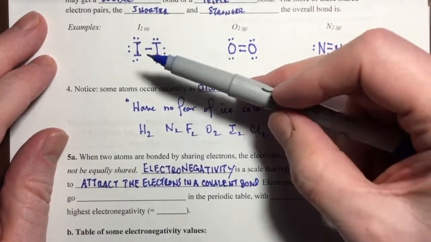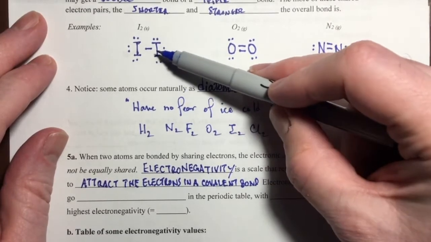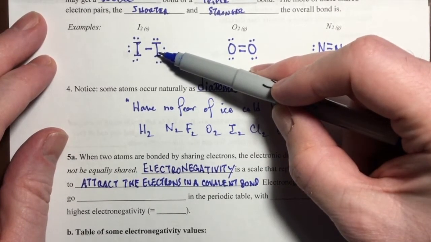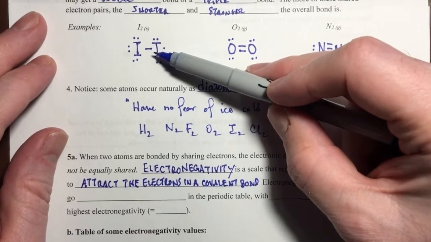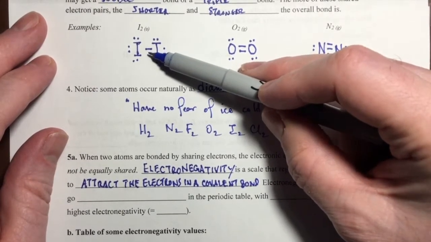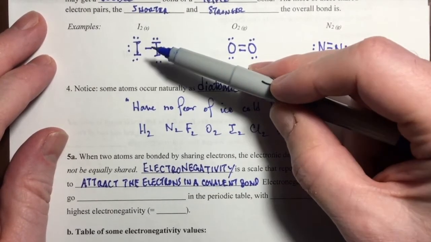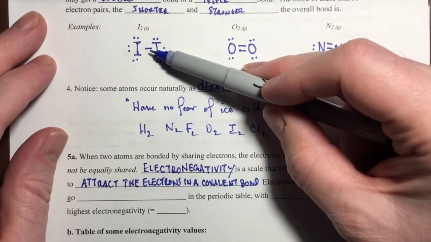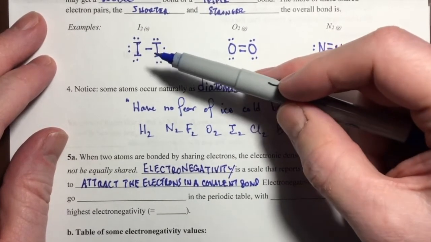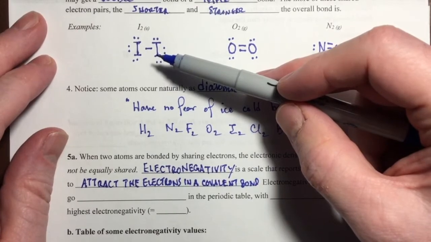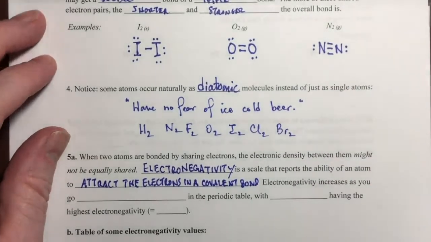However, if you have a situation where you have two different atoms that are bonded in a covalent bond, those atoms may attract these electrons with a different degree of attraction. And so we're going to use electronegativity to report the atom's relative attractive force for the electrons in that bond.